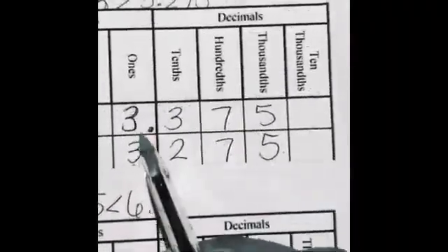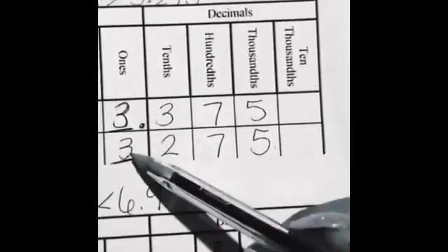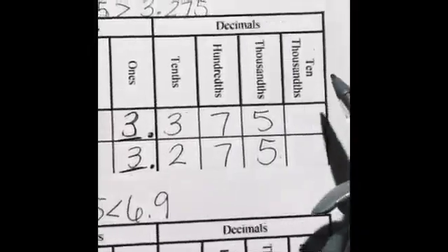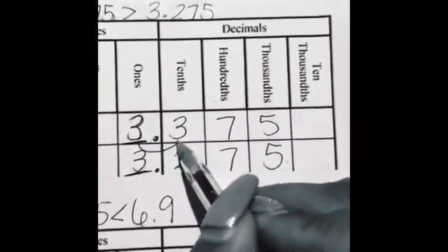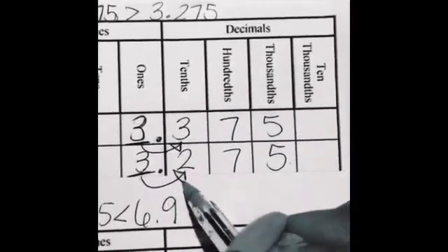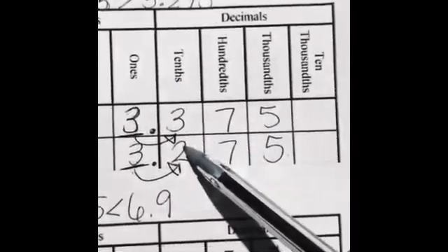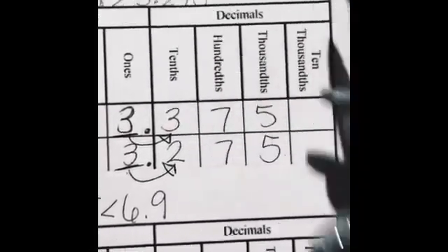But for this one, if you look at the ones place, you'll notice that they're the same. So what I always tell my students is, if the place is the same, you change the game. Since the ones place is the same, now I'm going to look at the tenths, which is the next highest place value.